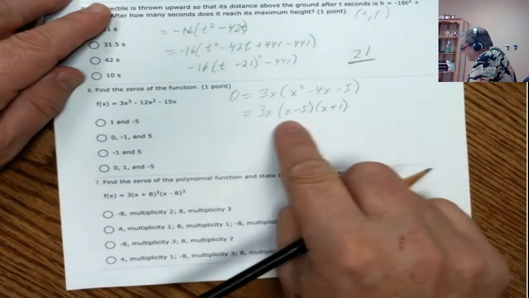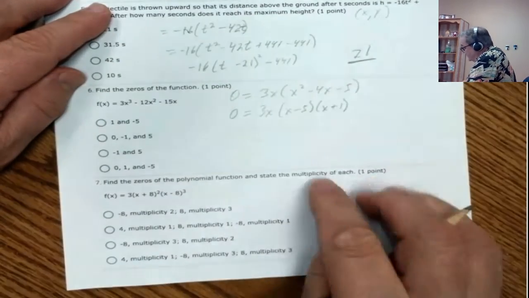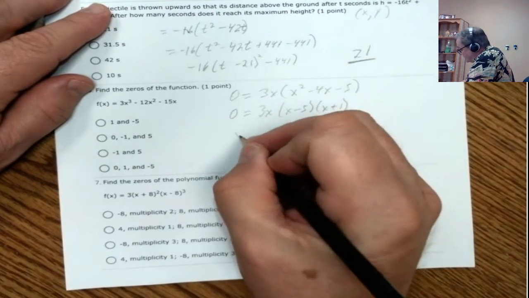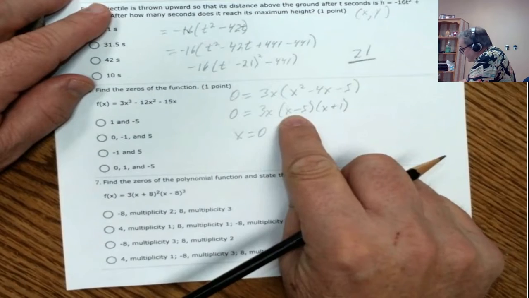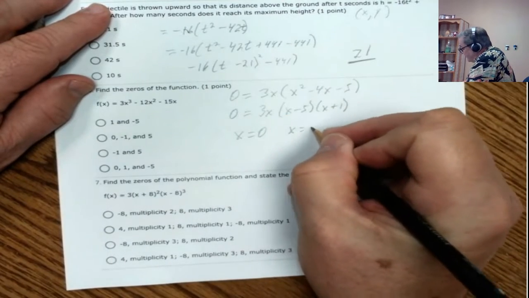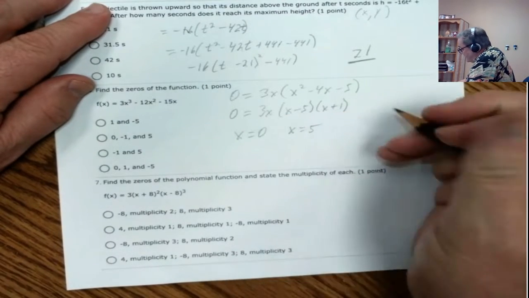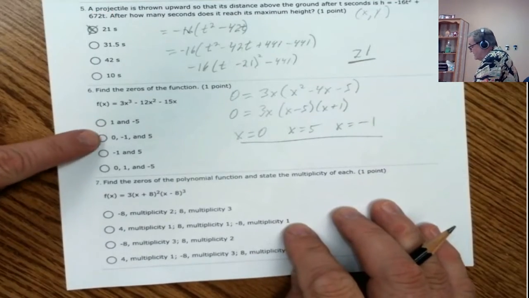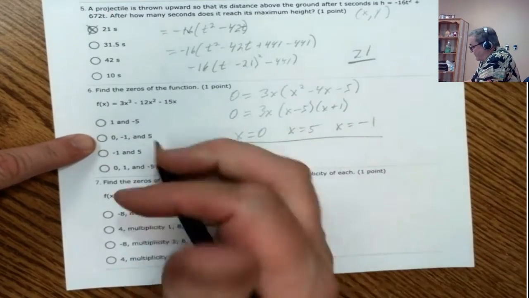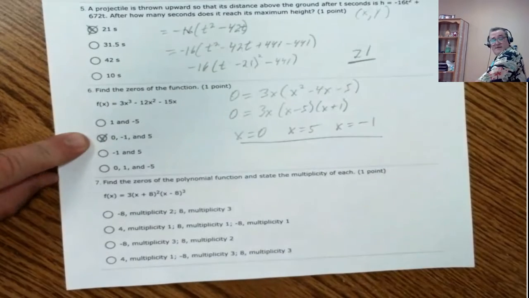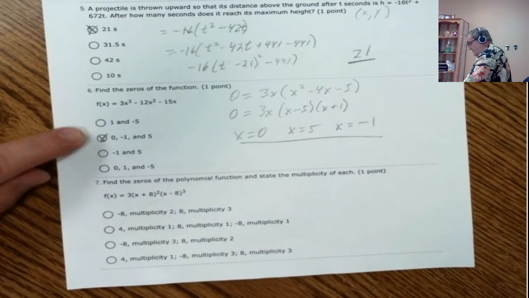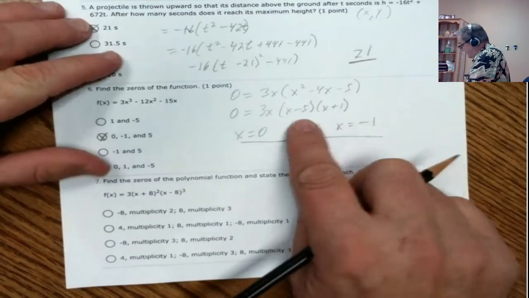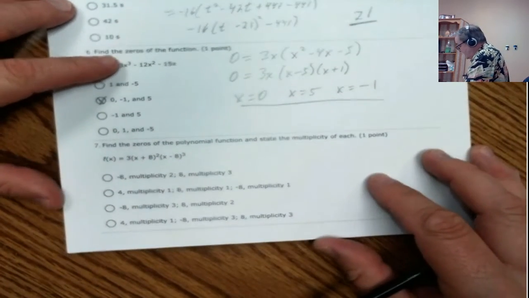So what are the zeros? If this all equals 0, that means 3x equals 0, so x equals 0. If x minus 5 equals 0, then x equals 5. And if x plus 1 equals 0, x equals negative 1. So there are the 3 zeros: 0, negative 1, and 5. That's just factoring. We started with a power of 3, got it down to a quadratic, and then we just factored it down.